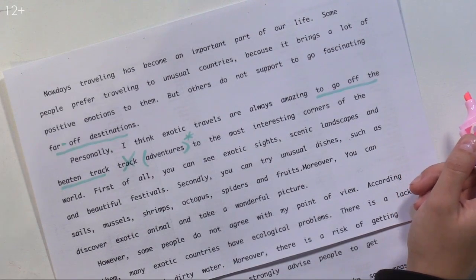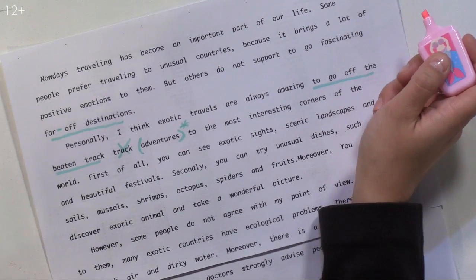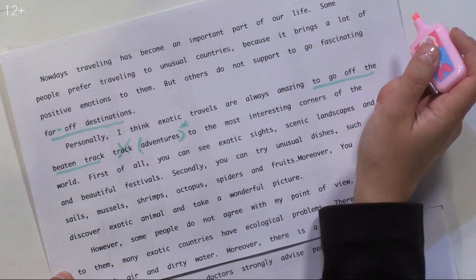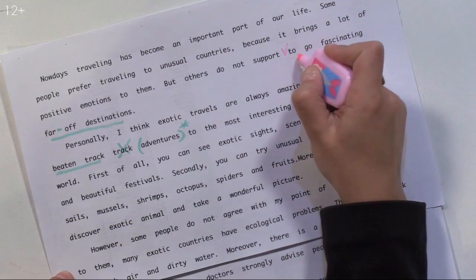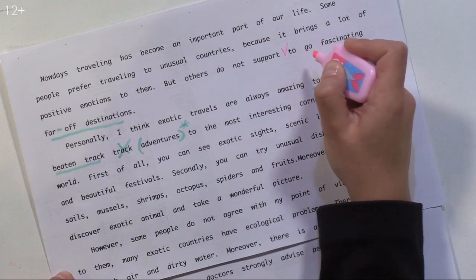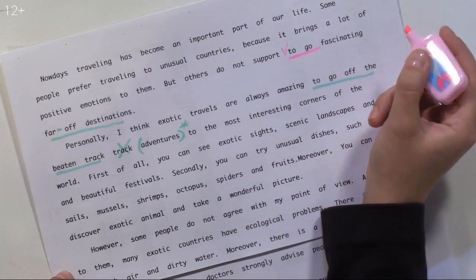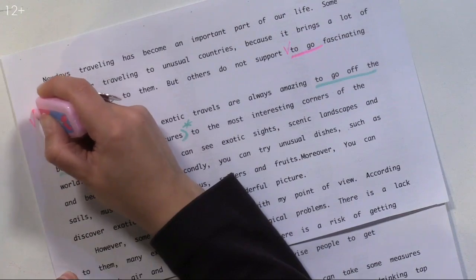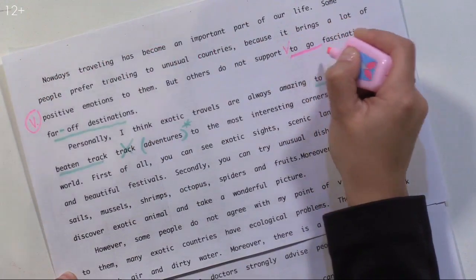Some people prefer traveling to unusual countries because it brings a lot of positive emotions to them, but others do not support, and something is missing here, support or, well, the idea of going, or probably I would even mark it as a verb, as a mistake in the verb, right? The verb use, because after support we need a gerund, support going.